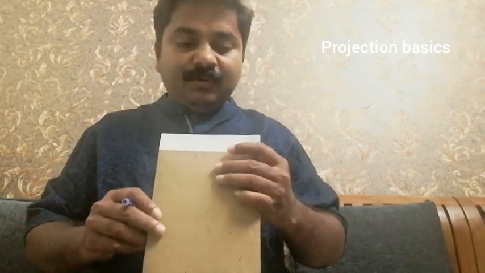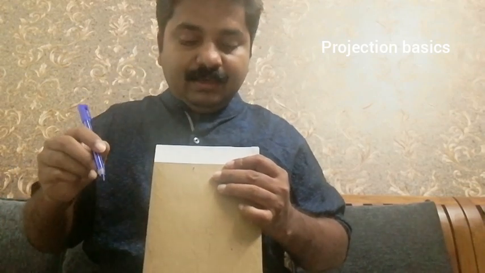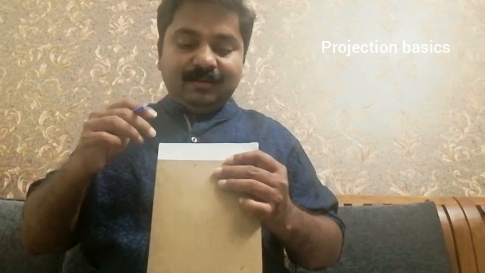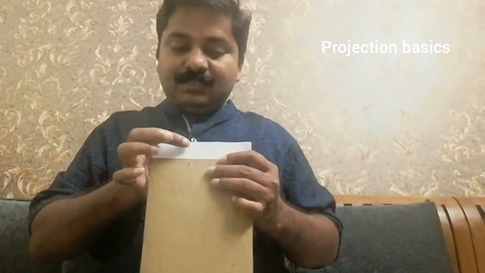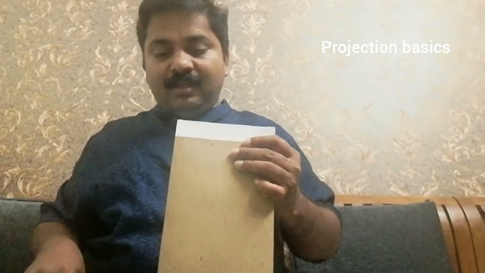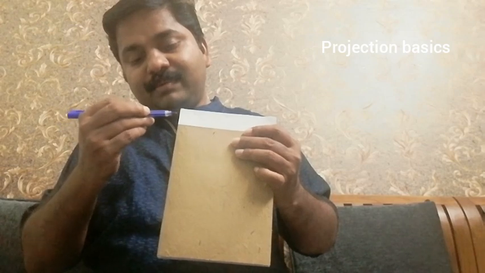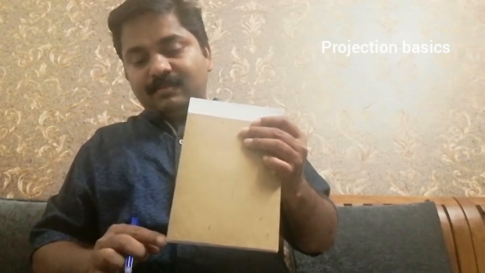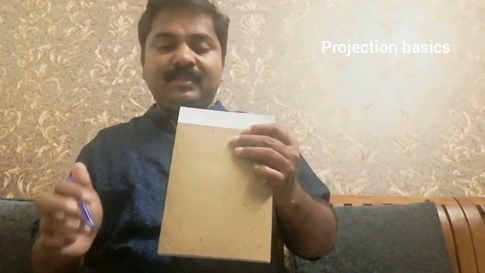Now if we look from the top at an angle 90°, again the top will be a rectangle having this much length. Its thickness will be this much. And if we look from this side, the view will be a rectangle, and that length of the rectangle will be this much, and the width will be equal to the thickness.